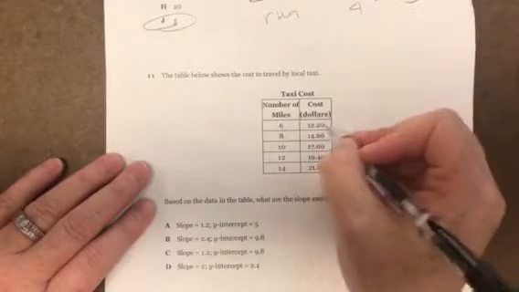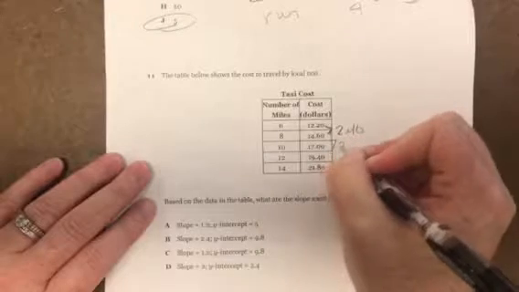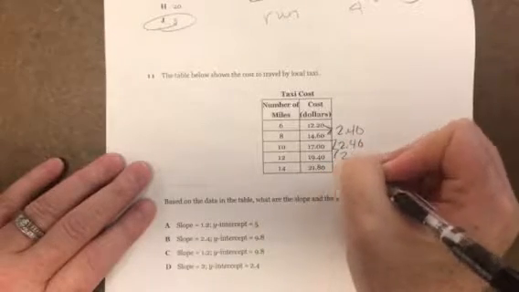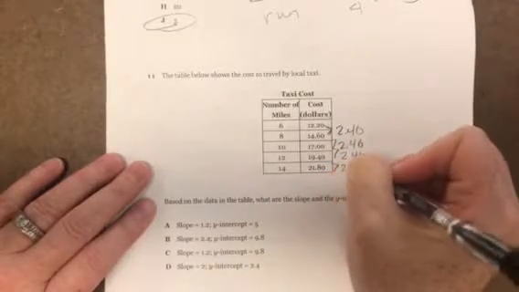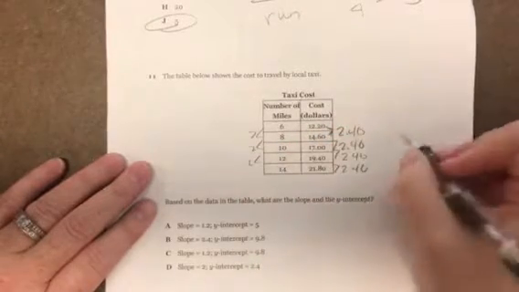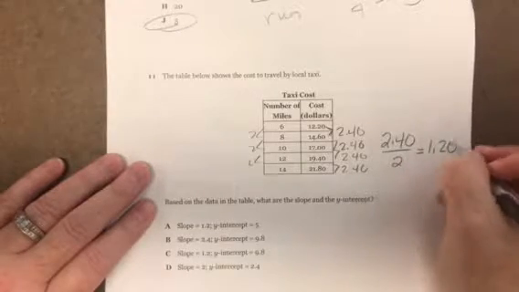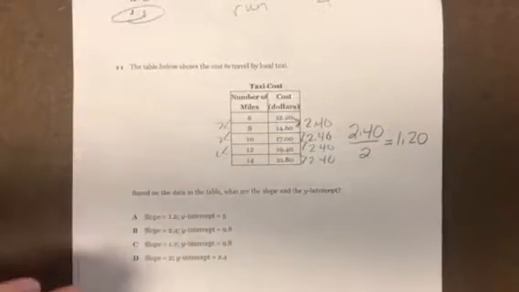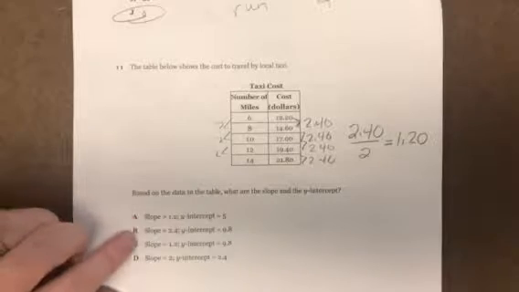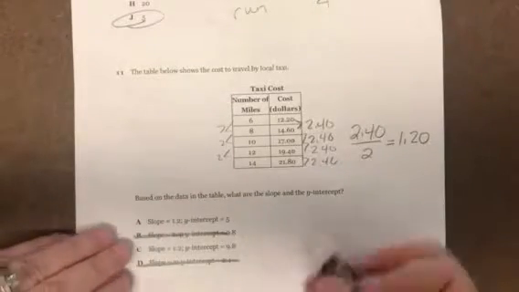Okay, so slope, we're changing here. It's 240, 240 all the way down. You notice the change. Okay, this is 2, 2, 2. So 240 over 2 reduces to 120. Okay, so 120 is your slope. So we can mark out B and D based on that information.